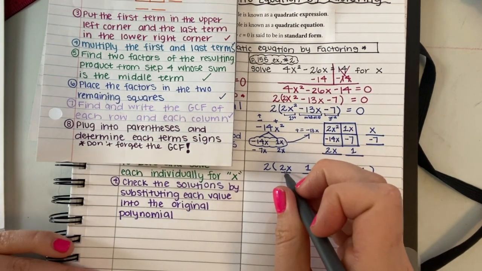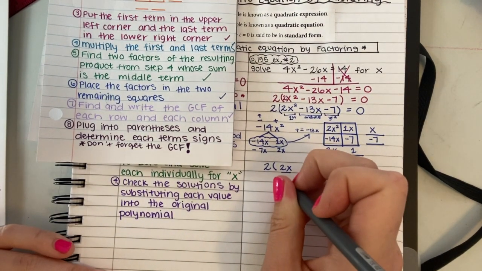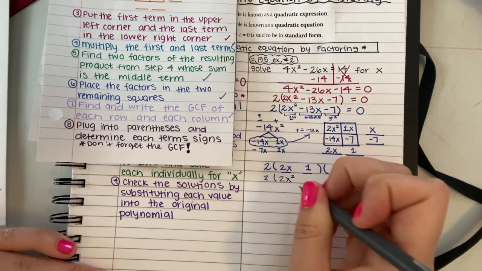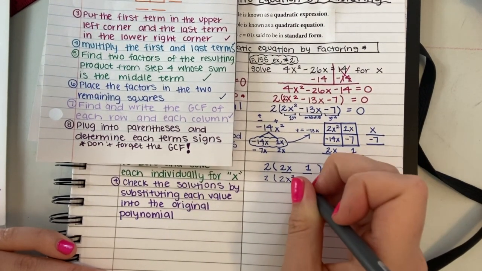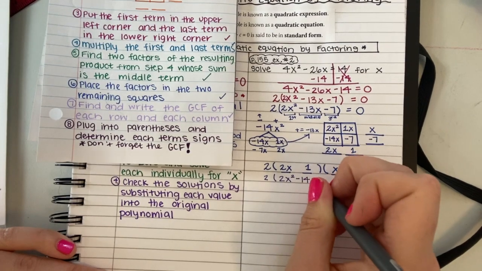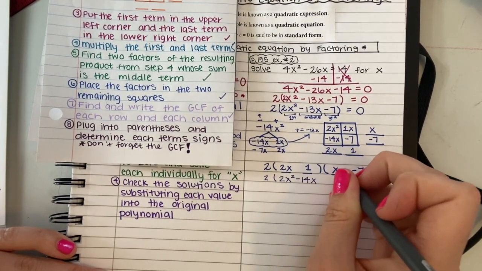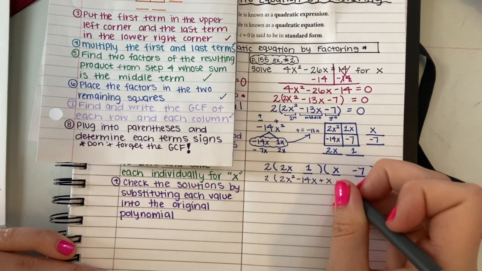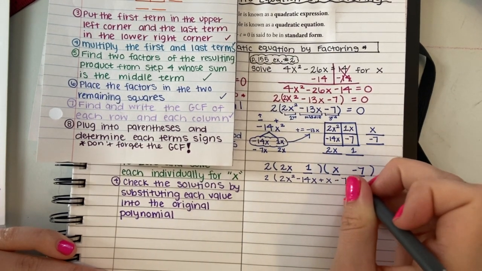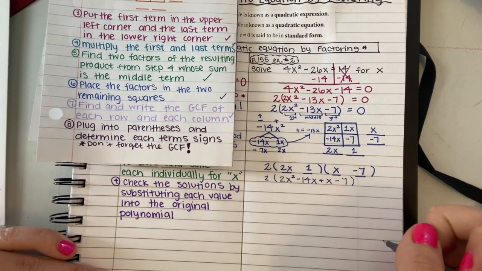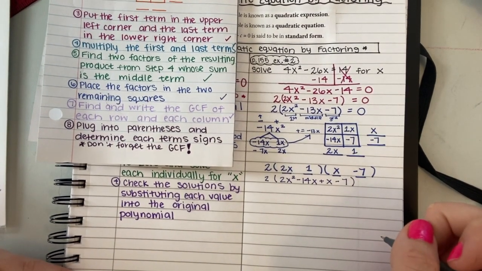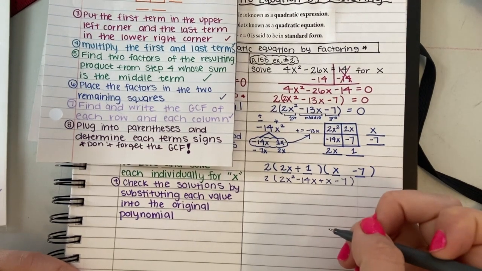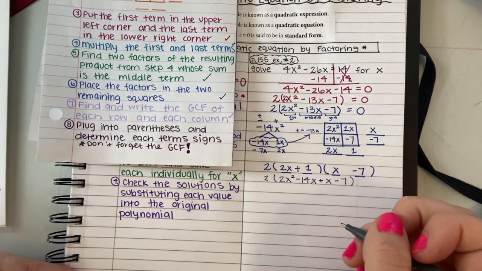So 2x times x is 2x squared. 2x times negative 7 is negative 14x. Positive 1 times positive x is just x. 1 times negative 7 is negative 7. So everything looks good to go. It's safe to assume that this is a plus sign, and we have our two factors.